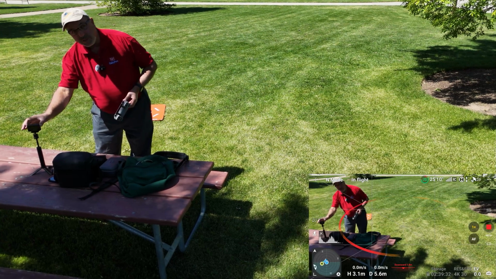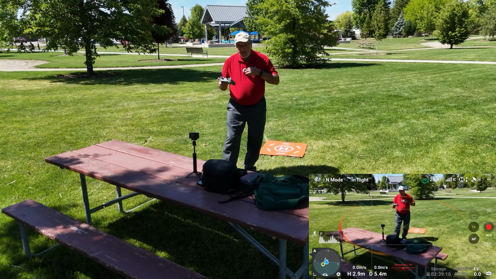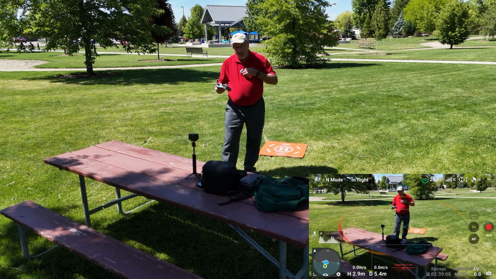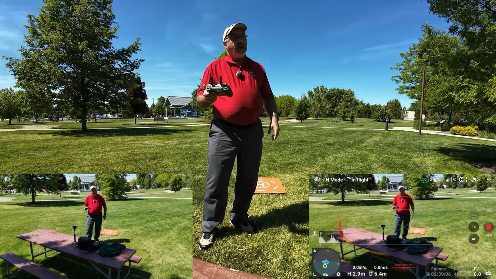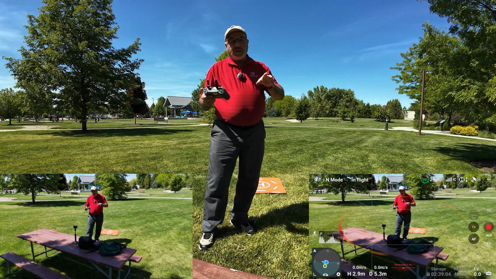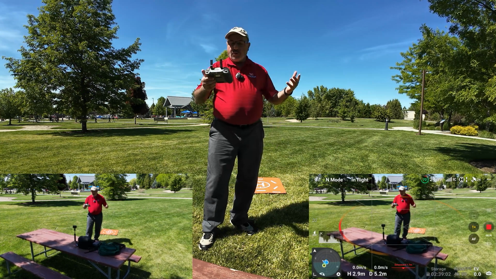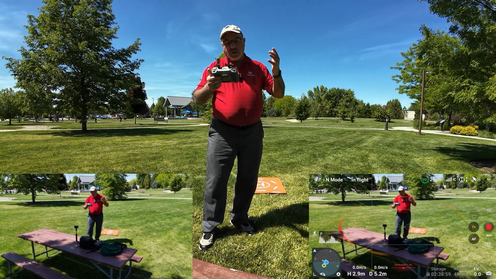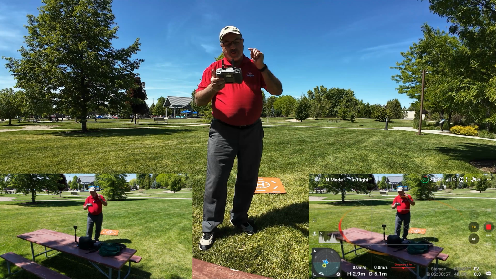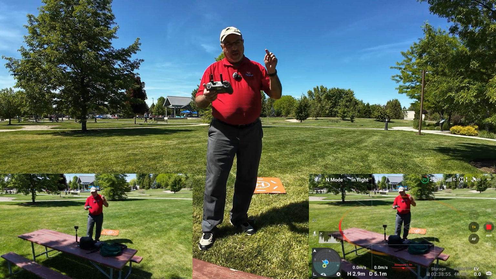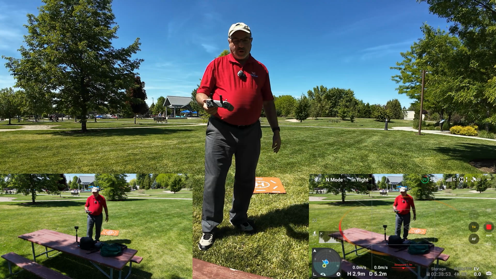I was hoping it would stay on long enough. Okay, we're rolling on the Action 4 again now, so we're going to do that same clap maneuver again. We're recording on the drone, we're doing a screen recorder, and I've got the B-roll camera going.